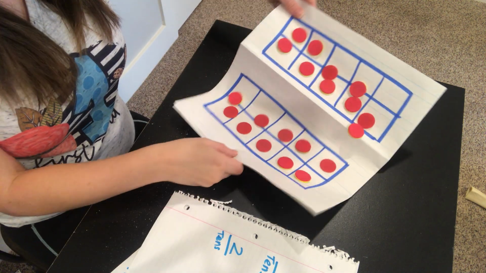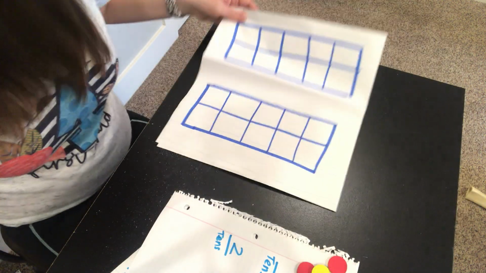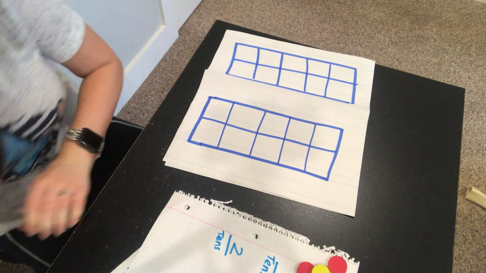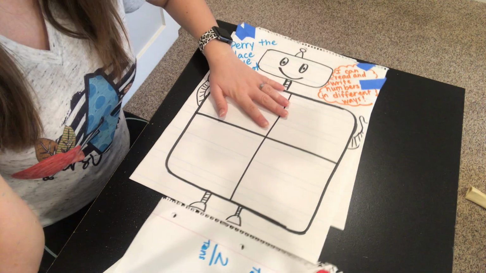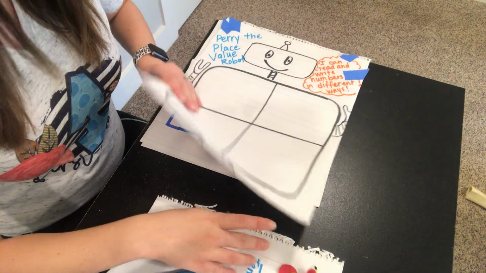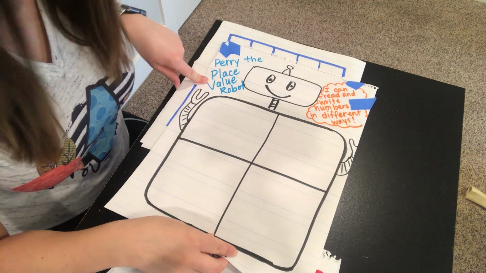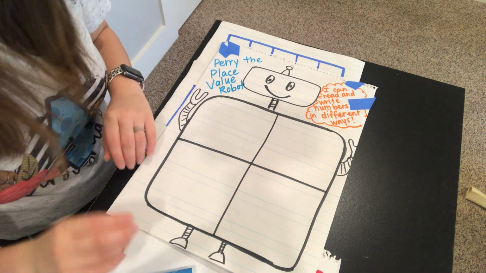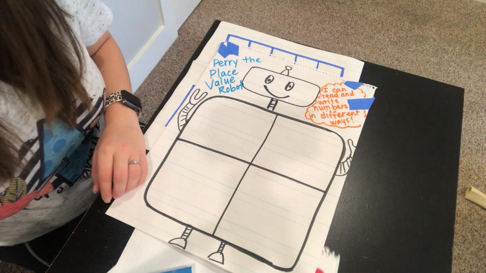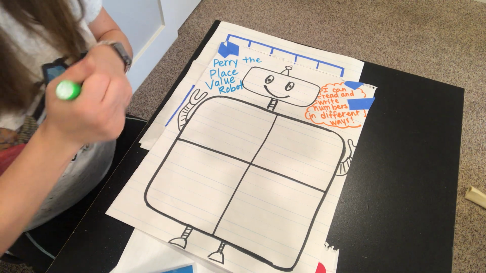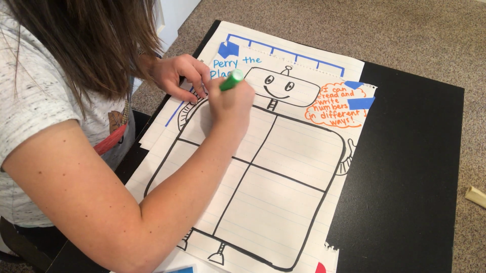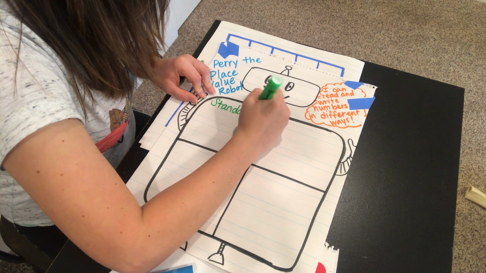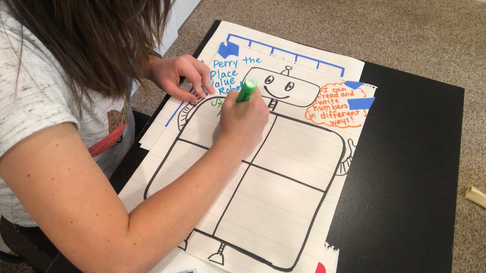Okay, I'm going to put my counters to the side here. I have a fun little robot to show you. All right. This is Perry, the place value robot, and he is saying, I can read and write numbers in different ways. So today we learned one way that you can write numbers, and that is standard form.